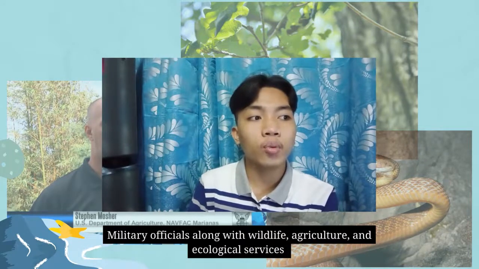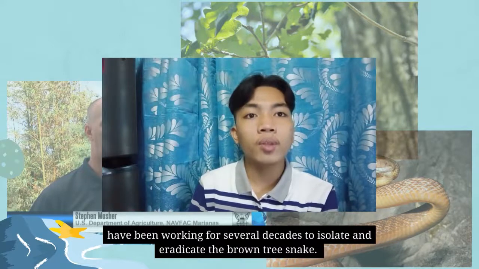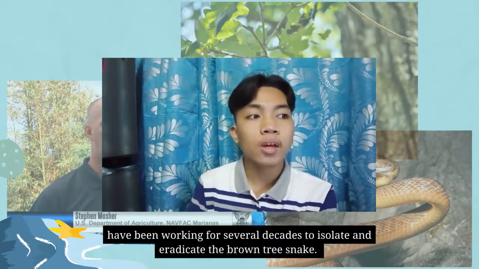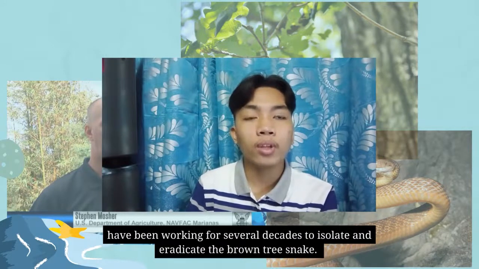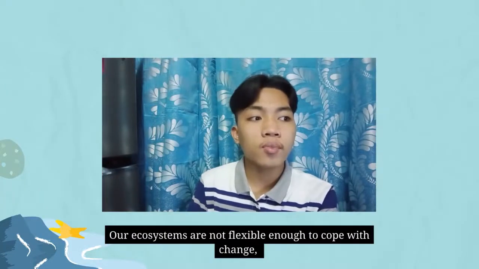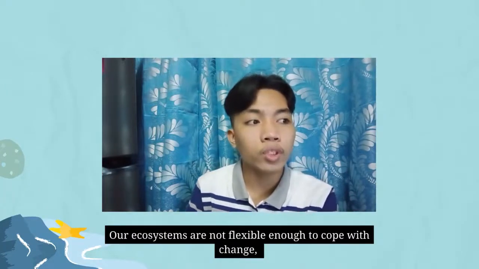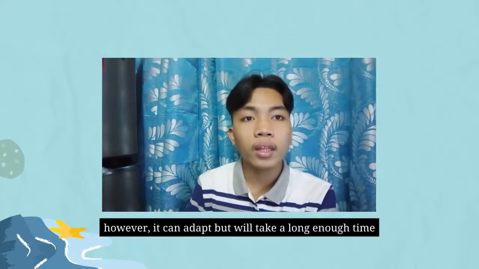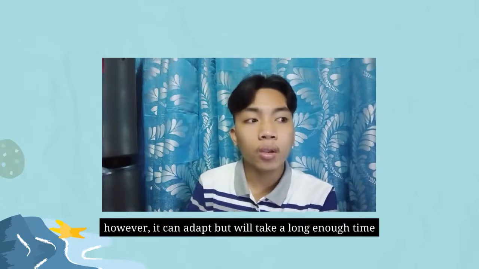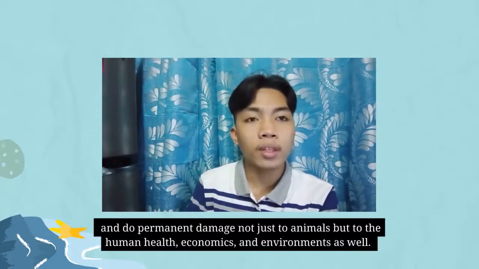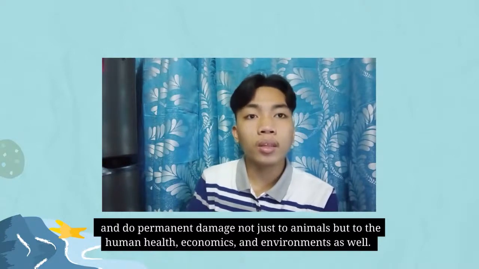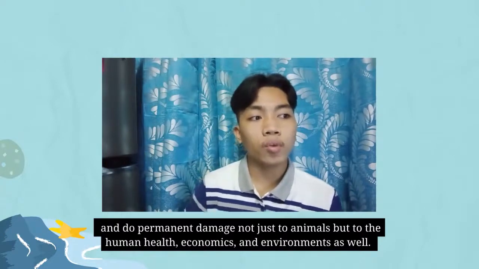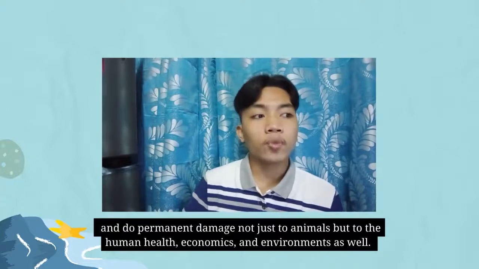Military officials, along with wildlife, agriculture, and ecological services, have been working for several decades to isolate and eradicate the brown tree snake. Our ecosystems are not flexible enough to cope with change. However, they can adapt, but it will take a long time and do permanent damage not just to animals but to human health, economies, and the environment as well.